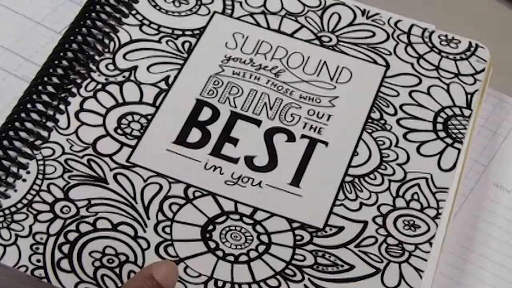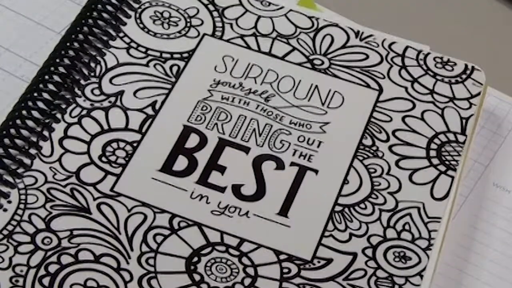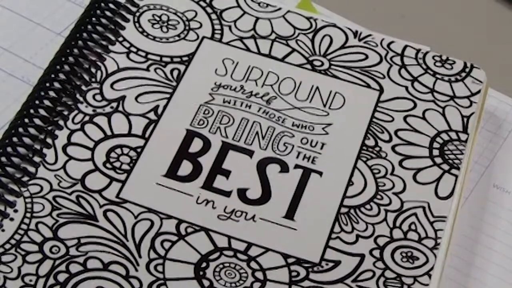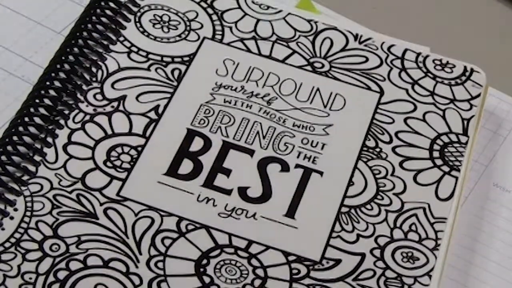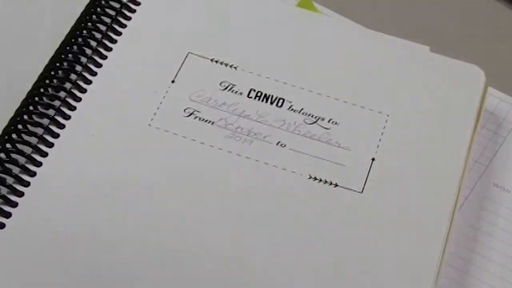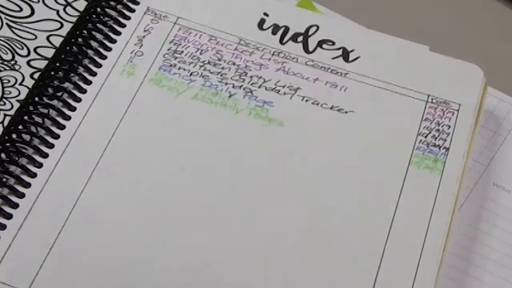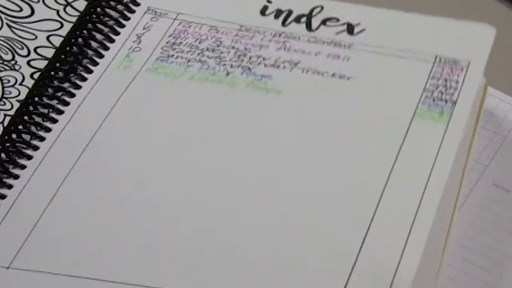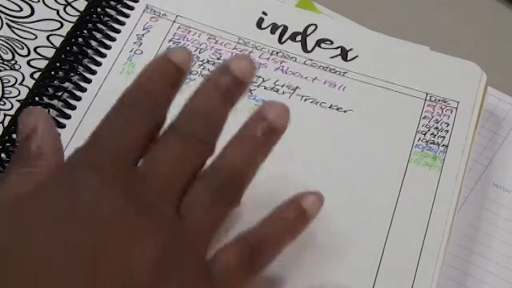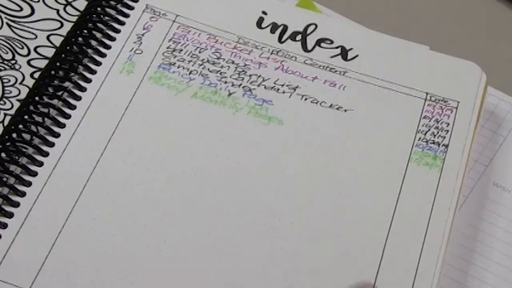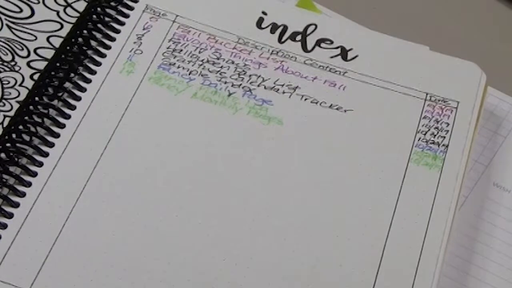Okay, this is a specialized bullet journal from Catherine Pooler Designs. It's specifically made for doing more what I would call creative artsy journaling because it has really thick pages. It's called a Canvo. You can use it for regular bullet journaling, but I think that because the pages are thick and they're specifically made to handle different kinds of mediums that you wouldn't necessarily get in a standard bullet journal.